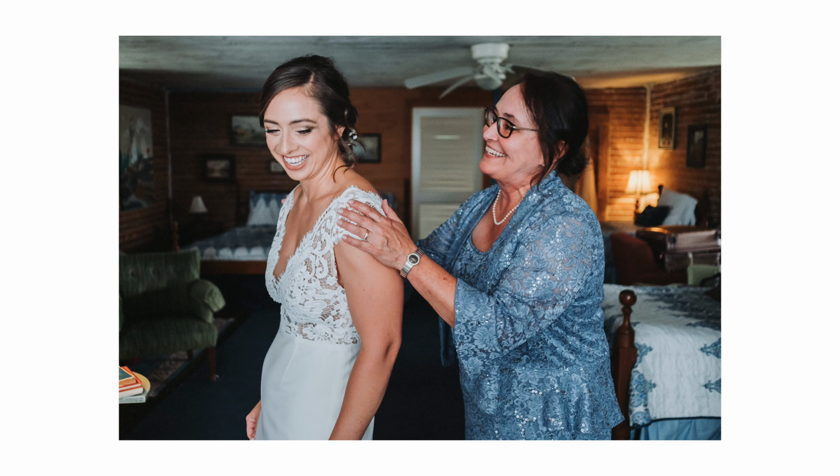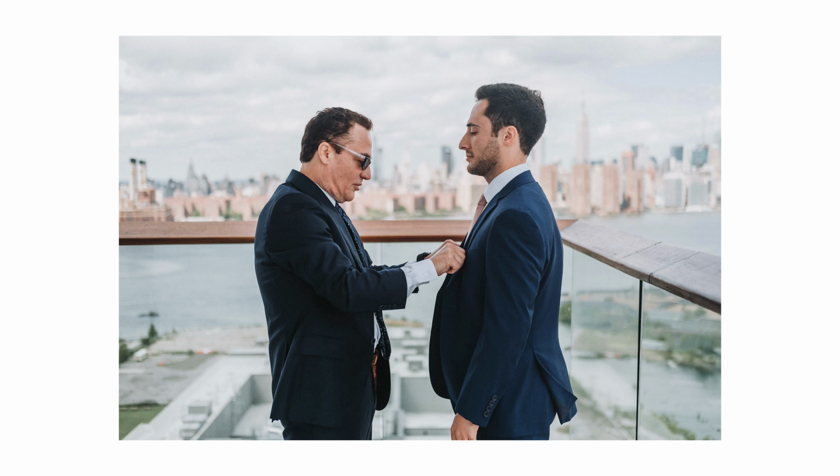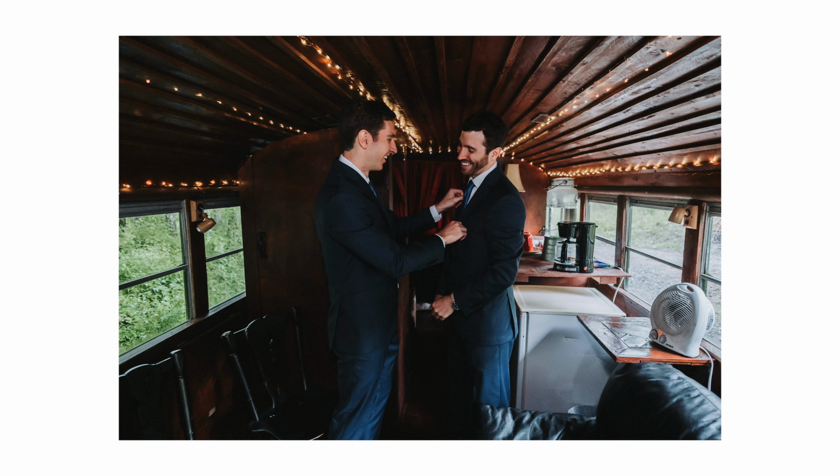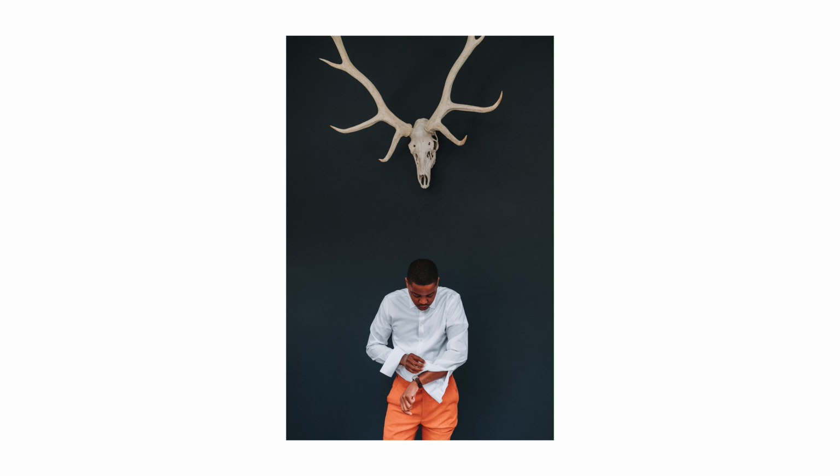These photos are generally going to consist of the mother of the bride buttoning up the dress of the bride, the groom hanging out with his best man or father, maybe helping him put his tie on or anything of that sort, and then some solo photos of them also getting dressed. It's a pretty low-key moment of the day, and generally you're going to have enough light in those rooms if there's at least a decent window in them.